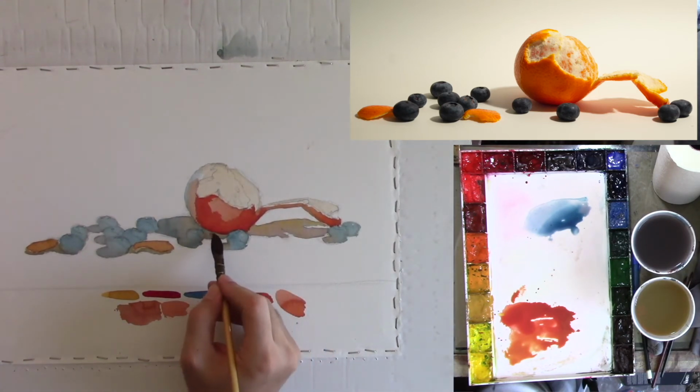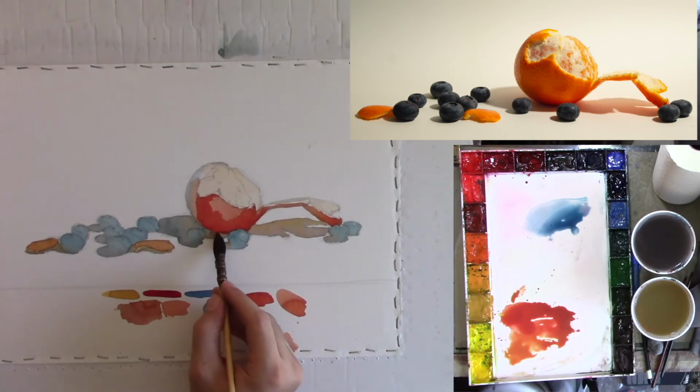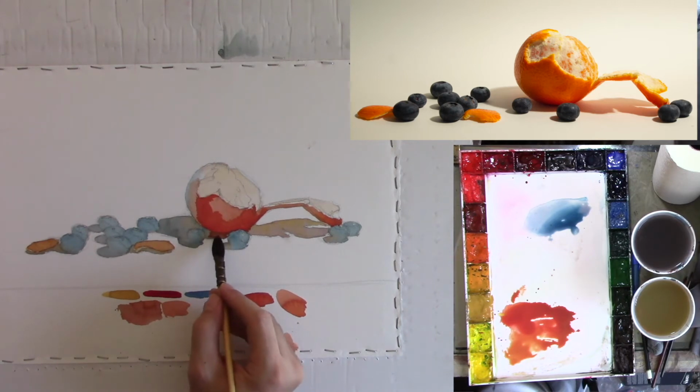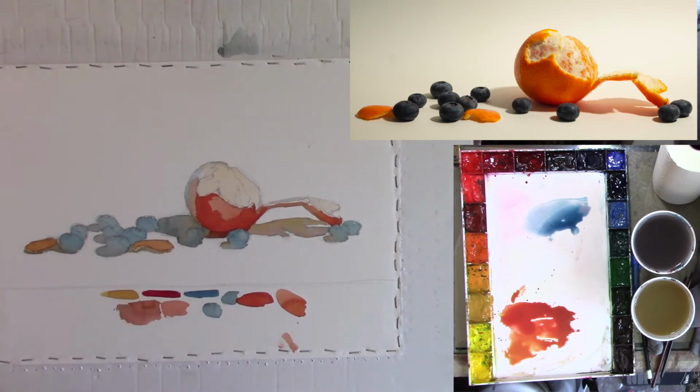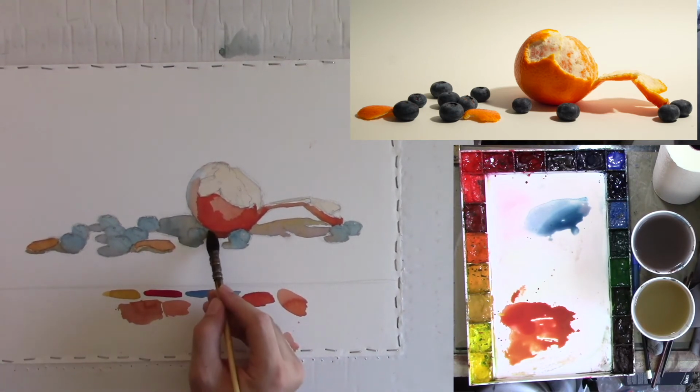I'm going to get a damp brush, just water, and let this bead of paint right here blend a little bit into that shadow because we have that orange reflection there anyway. So it's just kind of pumping up that shadow. But I don't want any pigment in my actual brush. It's just water to pull down the pigment that's already there.